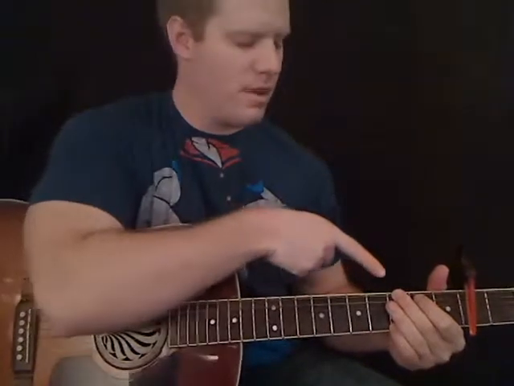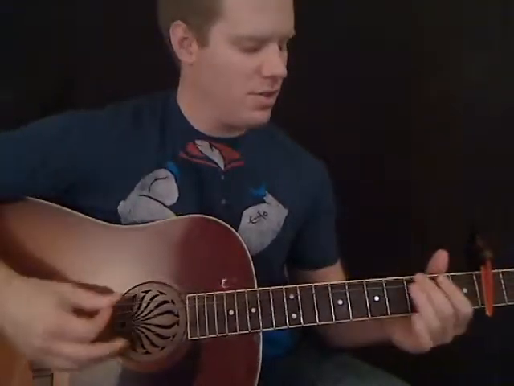Now, since we're on the G chord, we're at the end of the chord progression. What you want to do now, and this will happen every time you repeat it throughout the chord progression, is use your middle finger to slide that first note from 3rd fret to 5th fret on the E string. Okay, and you're kind of repeating here.